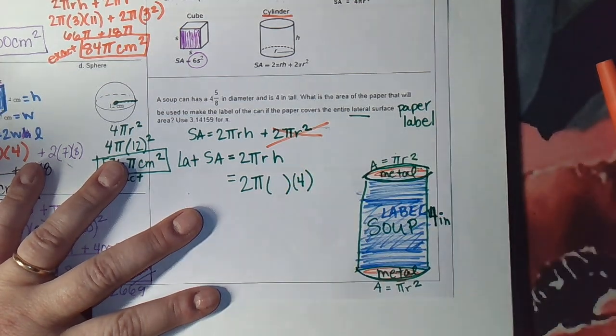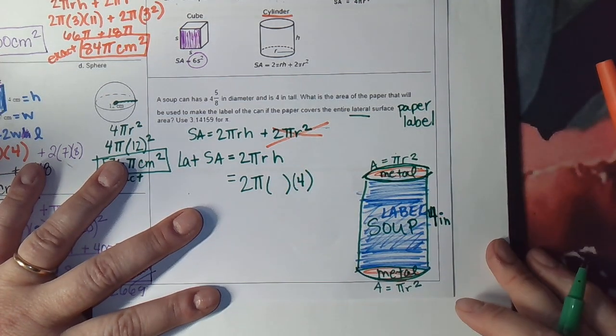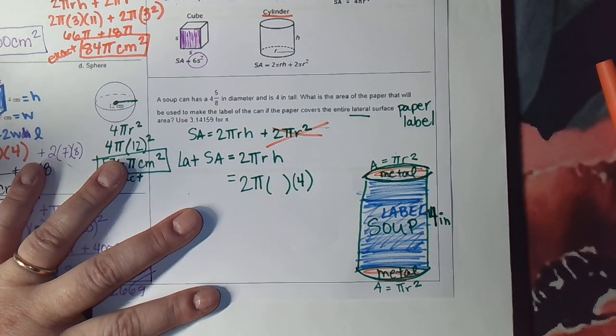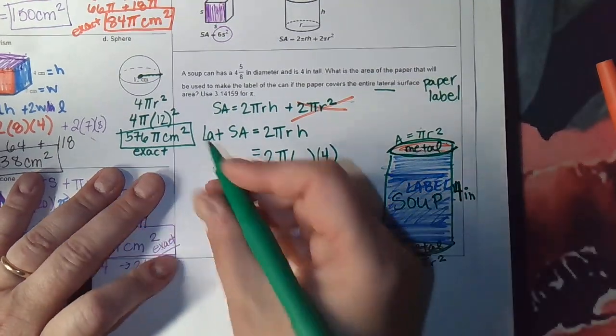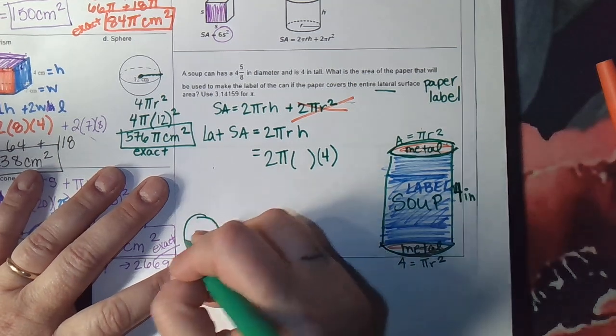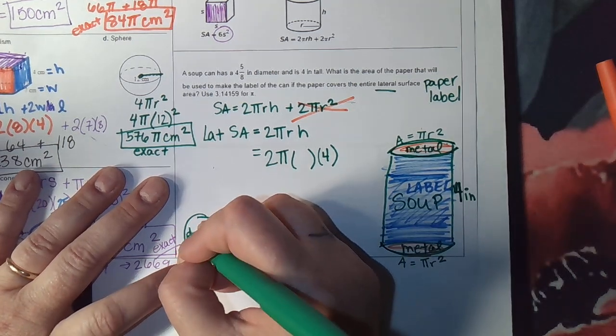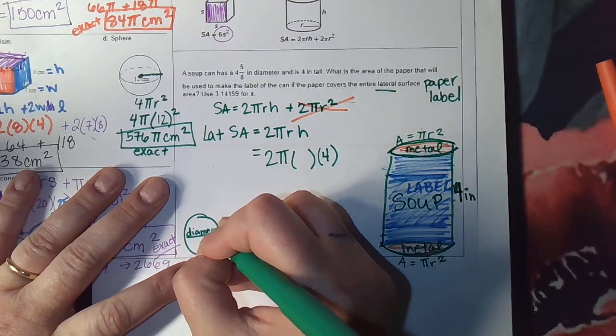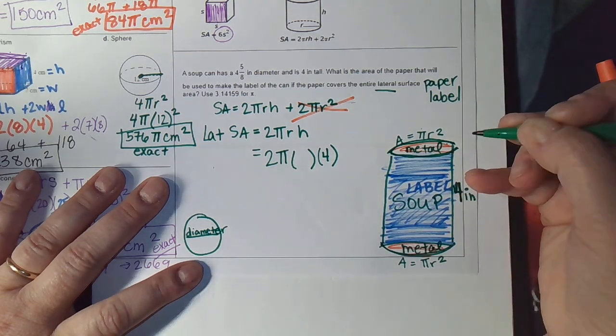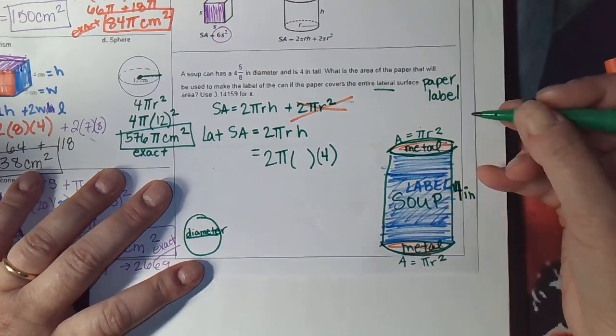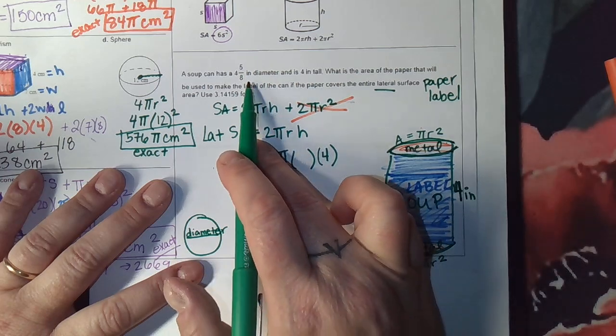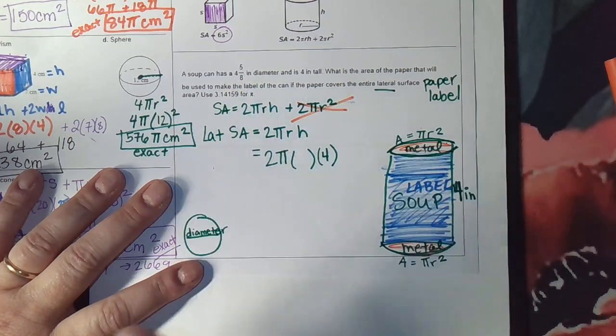So 4 goes in the height. Our diameter is 4 5/8. So diameter is all the way across, and we are dividing it by 2.